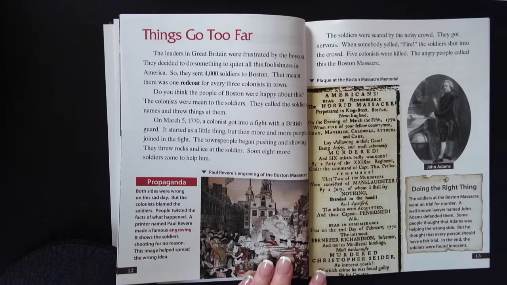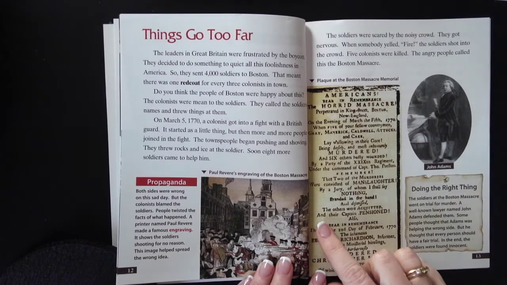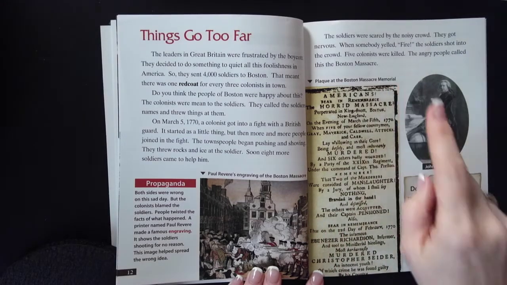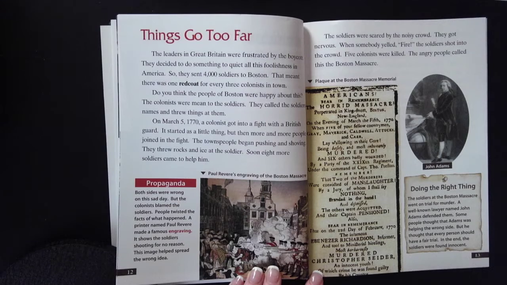On March 5th, 1770, a colonist got into a fight with a British guard. It started as a little thing, but then more and more people joined in the fight. The townspeople began pushing and shoving. They threw rocks and ice at the soldier. Soon, 8 more soldiers came to help him. The soldiers were scared by the noisy crowd. They got nervous. When somebody yelled fire, the soldiers shot into the crowd. 5 colonists were killed. The angry people called this the Boston Massacre.